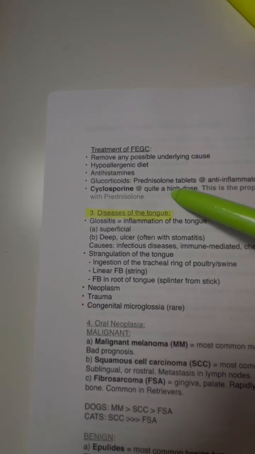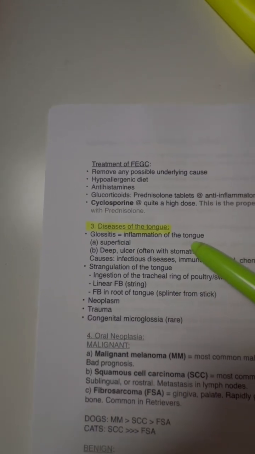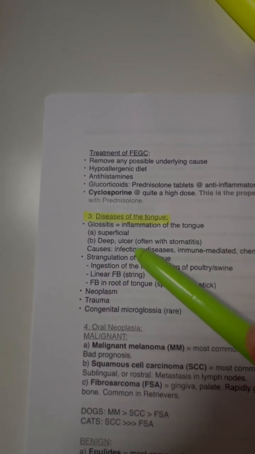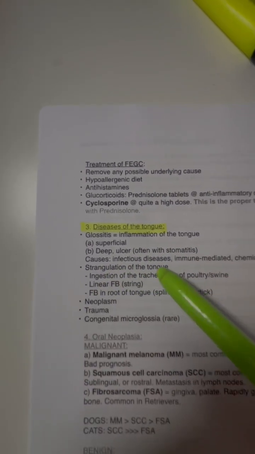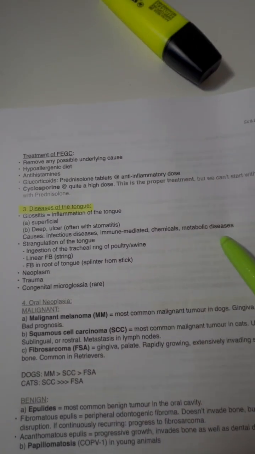Next, we have the diseases of the tongue. Glossitis is inflammation of the tongue. It can be superficial or a deep ulcer. The causes are infectious diseases, immune-mediated, chemicals, or metabolic diseases.